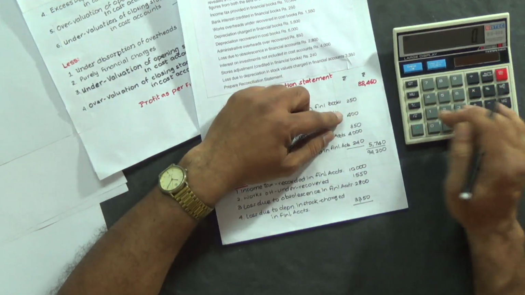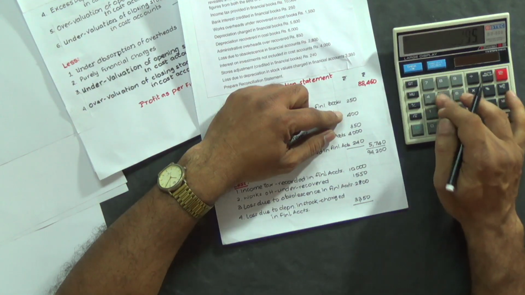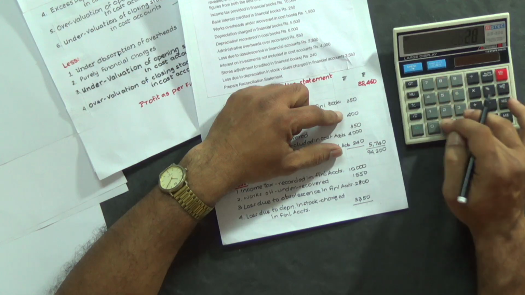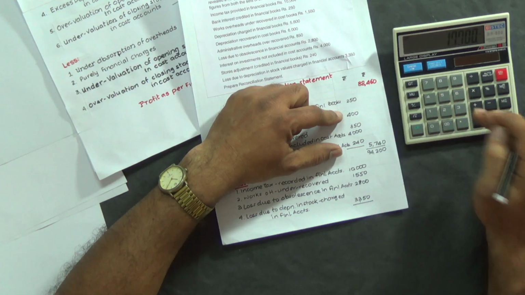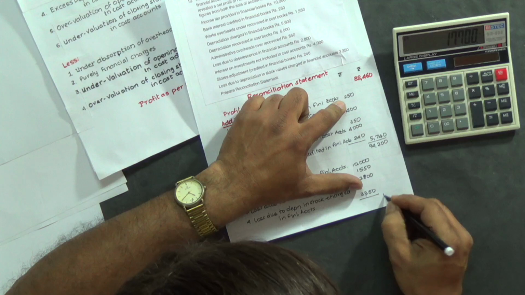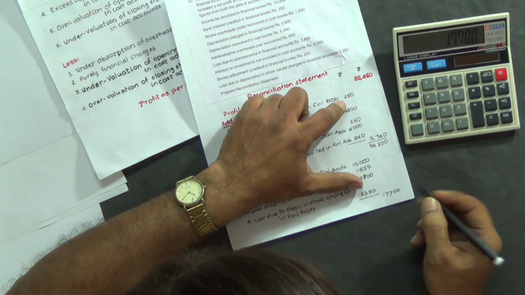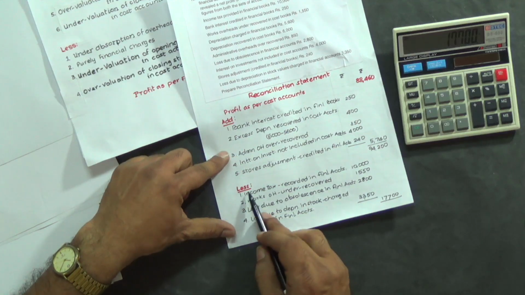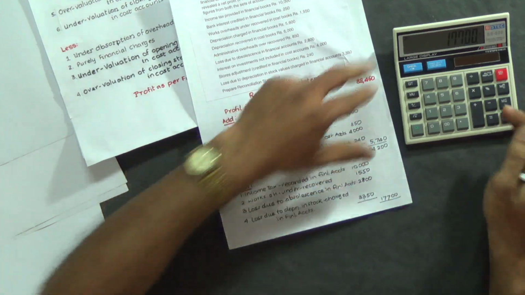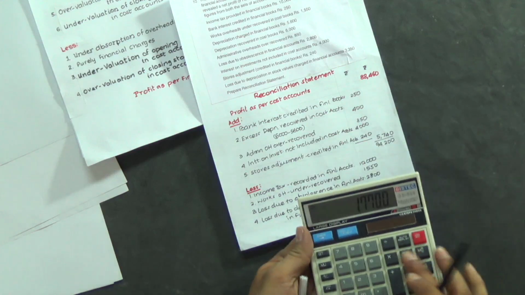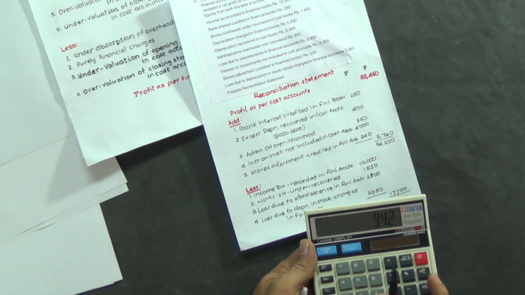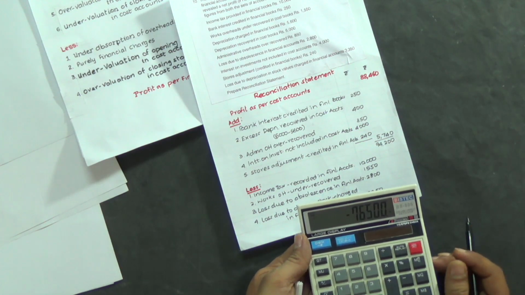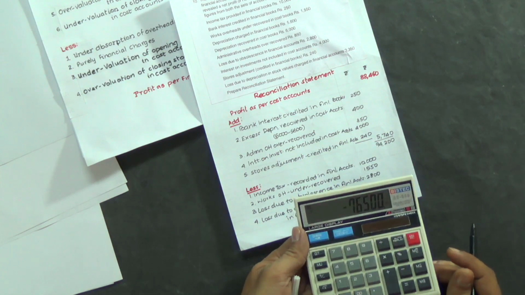So this, if we add this, we'll have 17,700. This is to be deducted, there's a less, this is to be deducted from this item, 94,200, will give us 76,500.